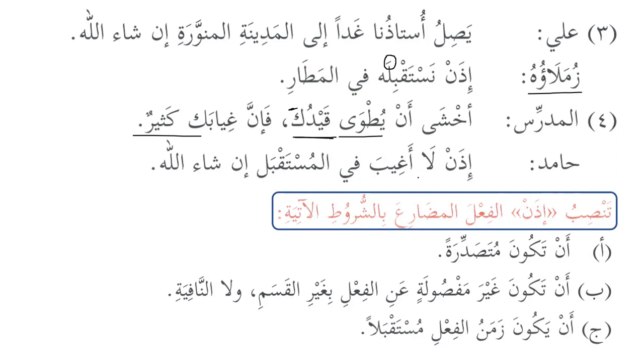Hamidun: إذن لا أغيب في المستقبل إن شاء الله. In that case, I will not be absent in the future if Allah wills. And now here it is mansub. Why is it mansub? There is a gap between idhan and aghiba, but this gap is permissible. If we have la an-nafiya, or if we have al-qasam, oath, over here, then it is possible to make it mansub, as we can see over here.